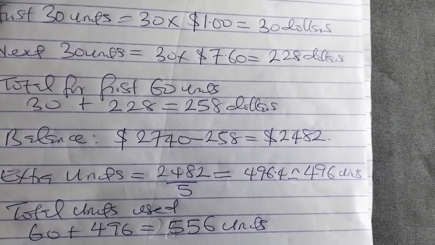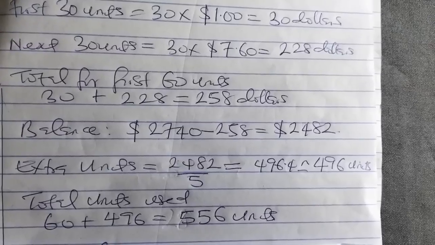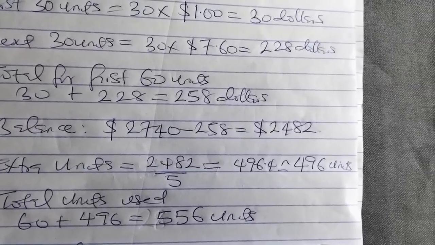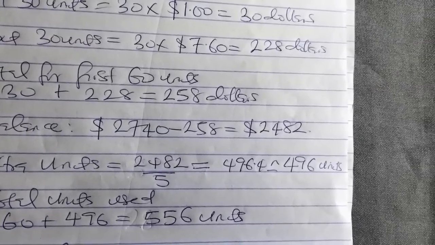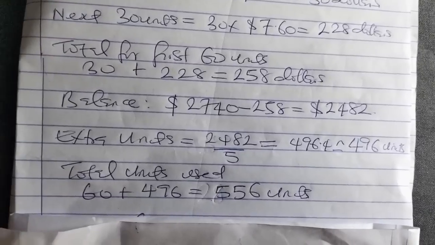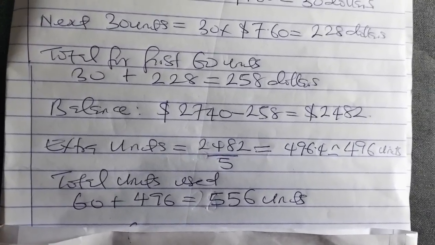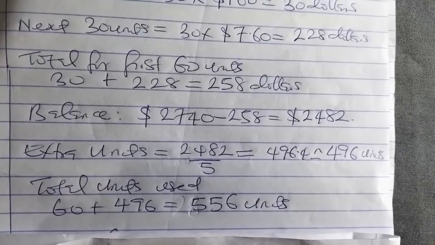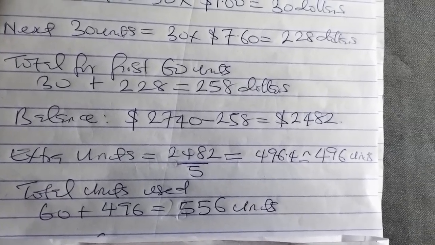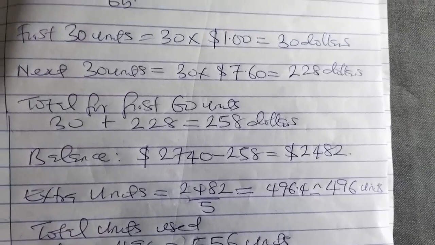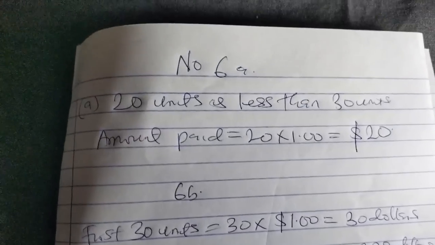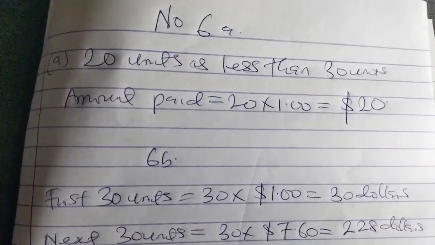Extra units become 2482 over 5. Since it's paying $5 per extra unit, that gives us 496.4, approximately 496 units. Total units used now becomes 60 plus 496, that gives us 556 units. So now we go to section A.